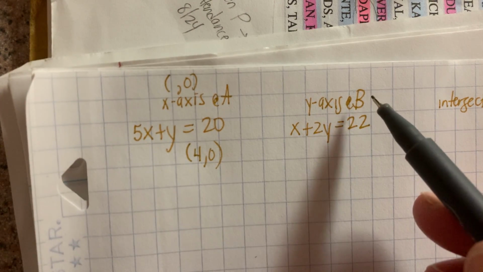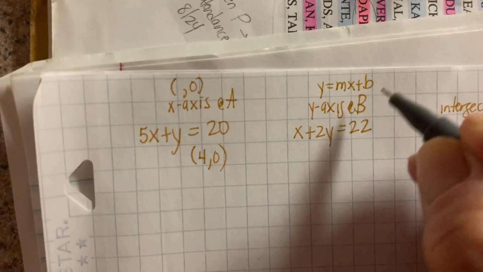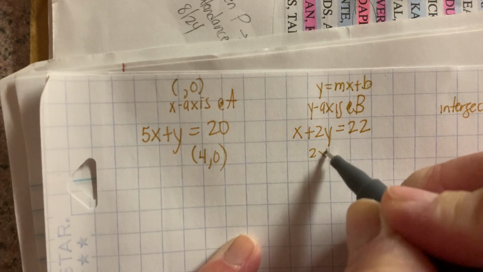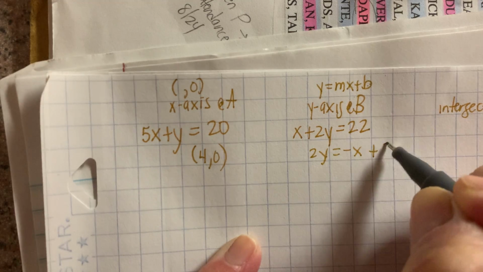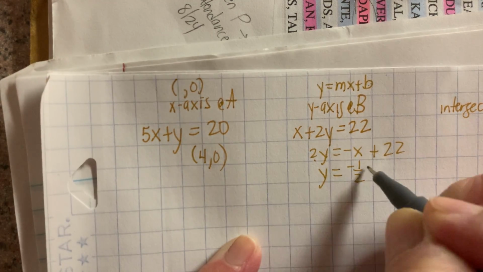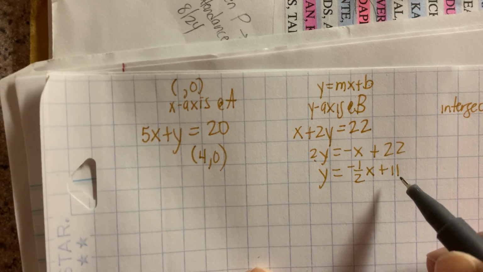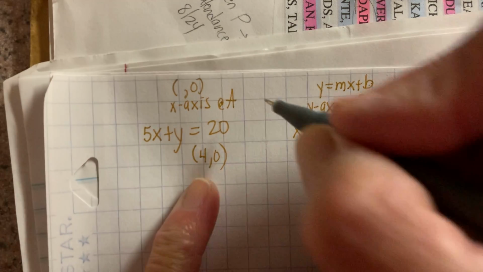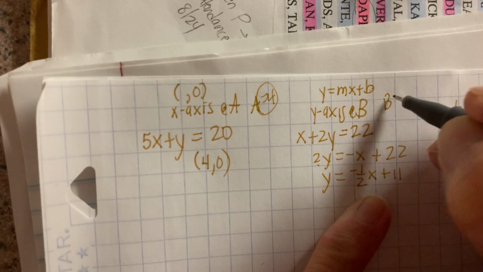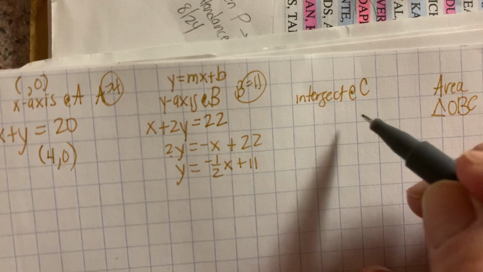As far as the y-axis goes, remember slope-intercept form, y equals mx plus b. We just want to put it in slope-intercept form and we'll be able to see what the y-intercept is. So subtract x from both sides and divide everything by 2. We get y equals negative 1/2 x plus 11. It's going to hit the y-axis at 11. A is (4, 0), B is going to be (0, 11). Okay? All right, the lines themselves intersect at C.